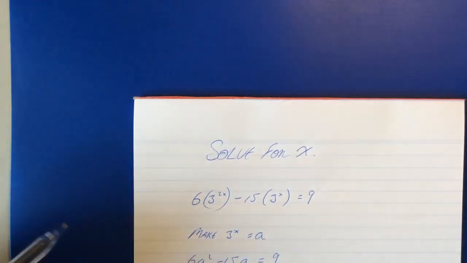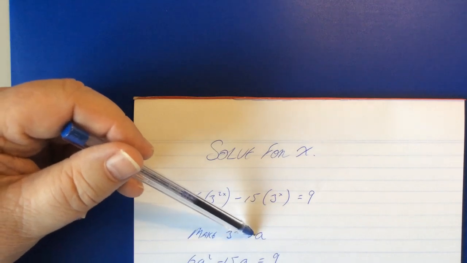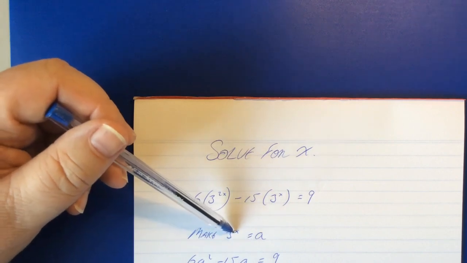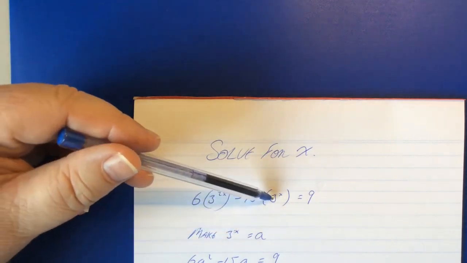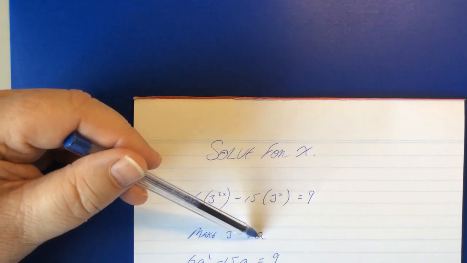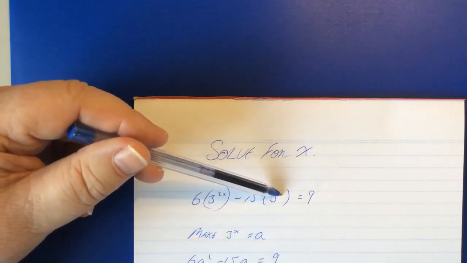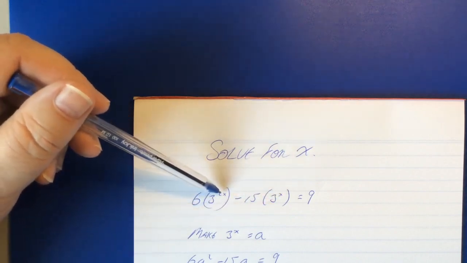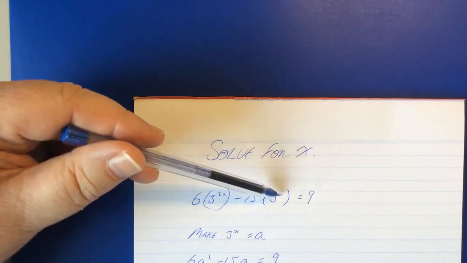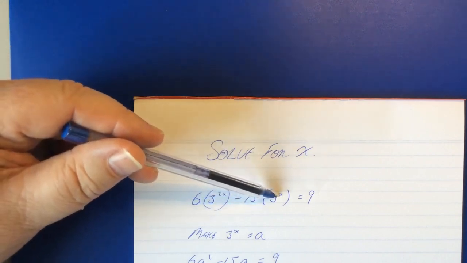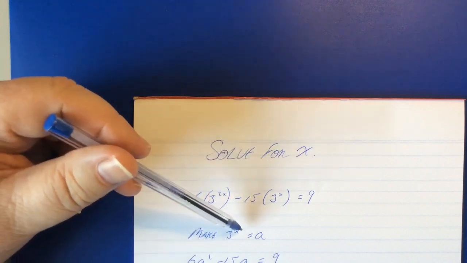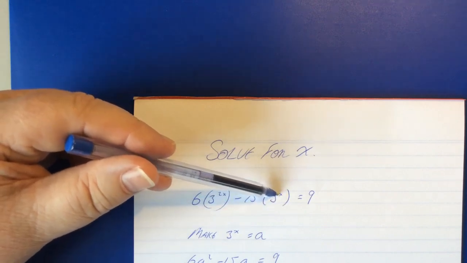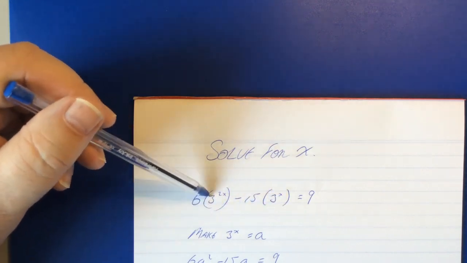So, we make 3^x equal a. It can be equal b or c or any letter other than x, so you don't get confused. Note it's this, the 3^x, we make equal to a. You'll see why in a minute. But we don't make a equal to this. Okay. So we do that and we substitute a for this expression here and a squared for this expression here.